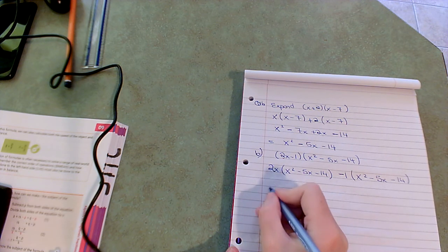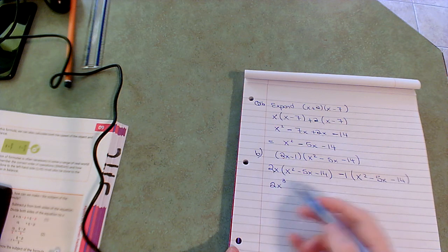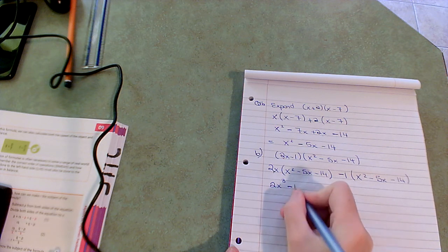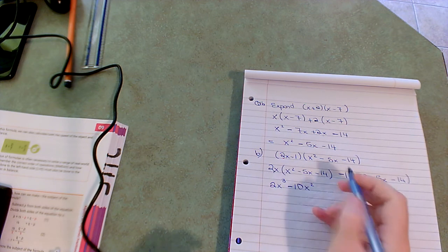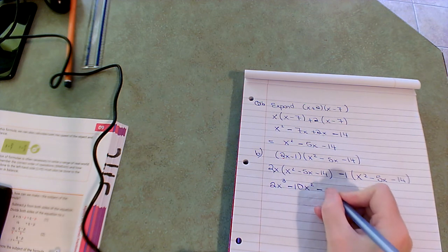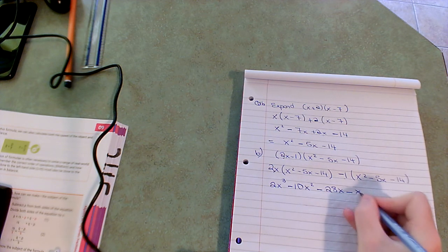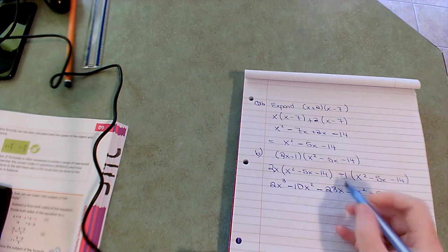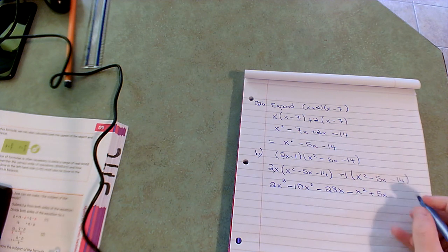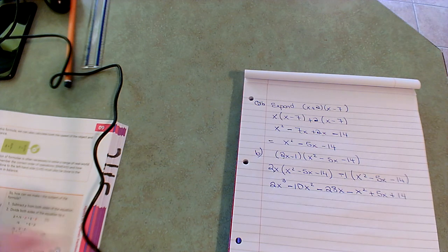Okay, so I have 2x times x squared will give me 2x cubed. 2x times minus 5x will give me minus 10x squared. 2 times minus 14 will give me minus 28x. Minus 1 times x squared will give me minus x squared. Minus by minus gives me plus 5x. Minus by minus will give me plus 14.